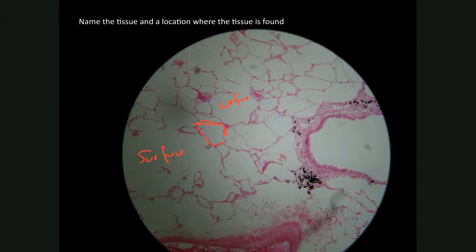Because of these surfaces, because of the empty spaces, this suggests alveoli of the lungs. So this is simple squamous epithelium making alveoli in the lungs, and the function will be diffusion of gases.